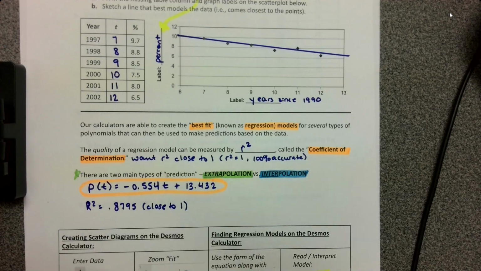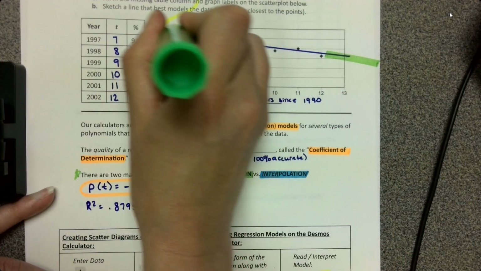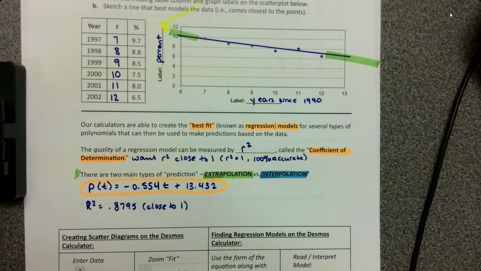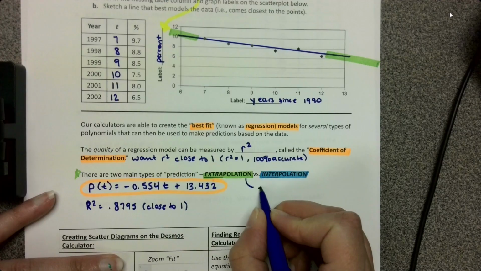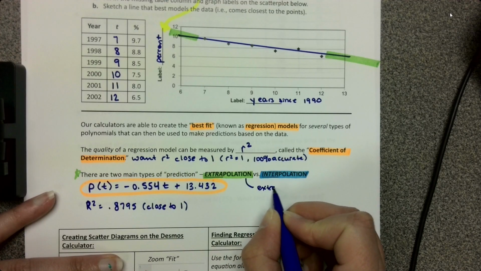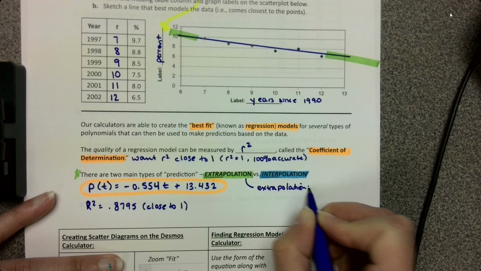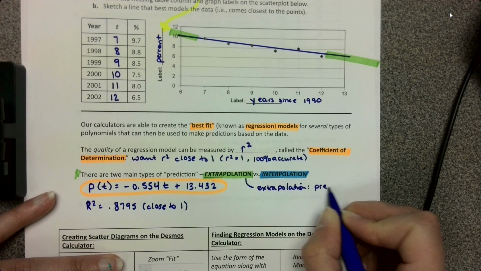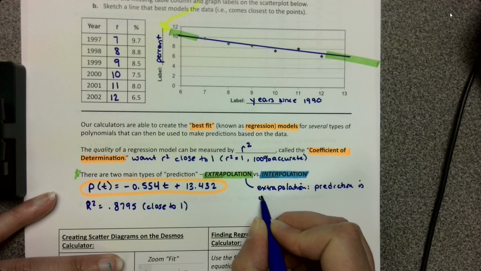Extrapolation is when you make a prediction that is outside the edges of your data. Extrapolation means that your prediction is outside the data.